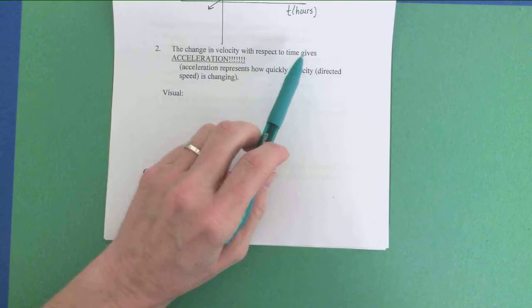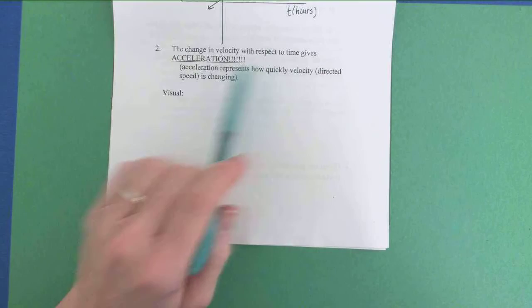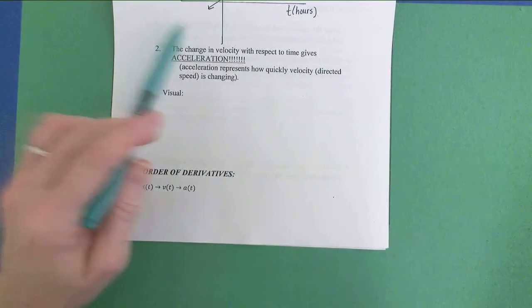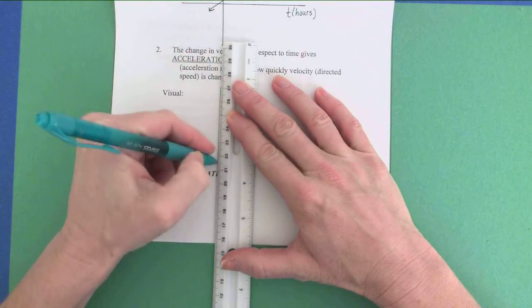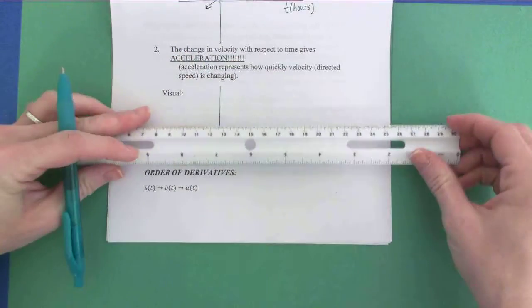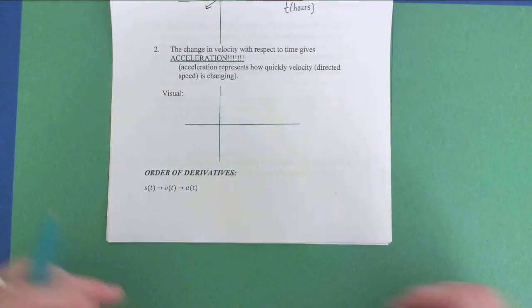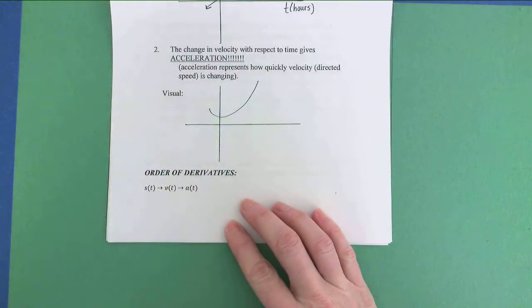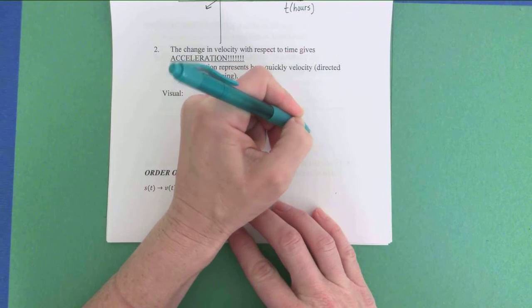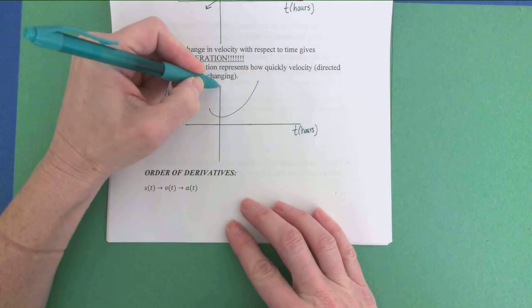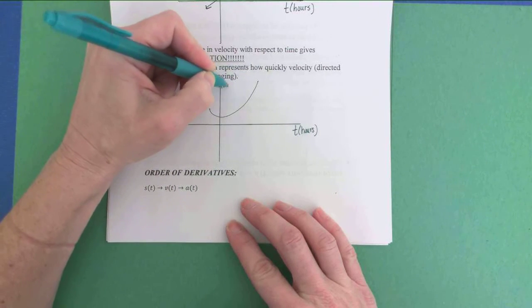This is actually going to give us acceleration. Acceleration represents how quickly velocity or directed speed is changing. So my visual for this is pretty much the same as my visual upstairs there, but the units are going to change. So now pretend we're looking at a velocity graph. And we're going to call the x-axis the t-axis again. We're going to measure that in hours. And we're going to now call the y-axis the velocity axis, which is going to be measured in miles per hour.